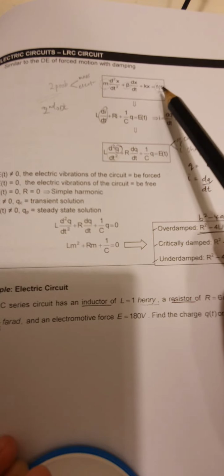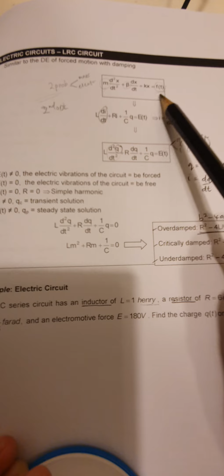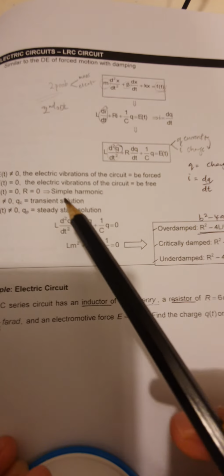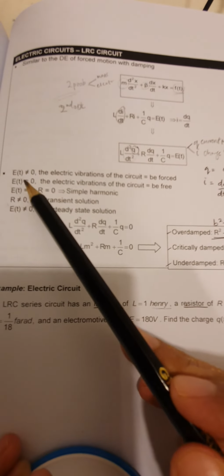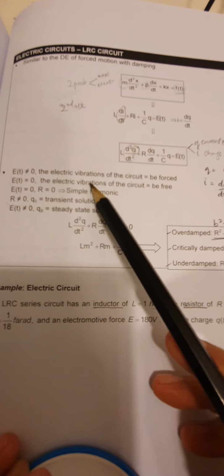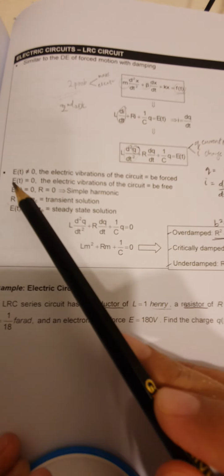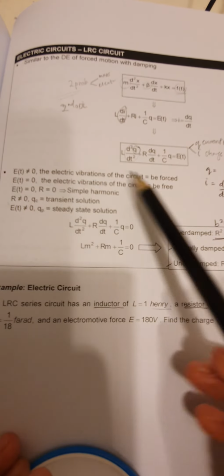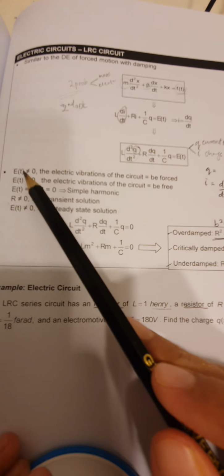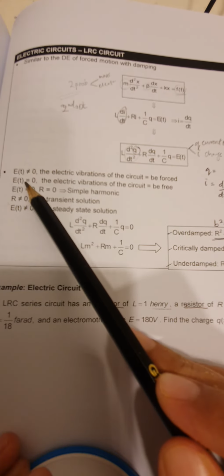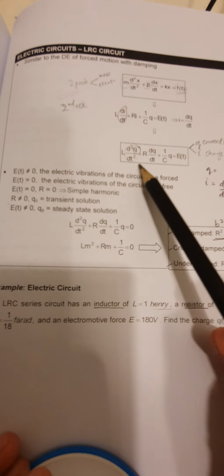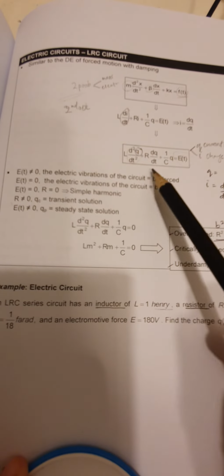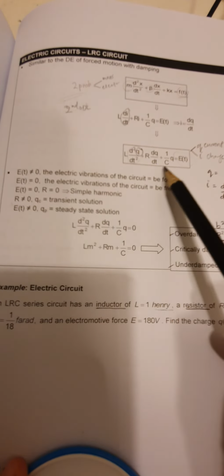So function dia, kalau sebelum ni kita guna function f(t), but this one E sebab dia melibatkan electric. So if your E(t) is not equal to 0, the electric vibration of the circuit is forced. And if E(t) equals 0, the electric vibrations of the circuit are free. Yang ni sebenarnya sama dengan non-homogeneous and homogeneous differential equation. Sebab kat sini E(t) not equal to 0, dia akan ada nilai. But if E(t) equals 0, dia jadi homogeneous, so you just solve yang sebelah kiri.